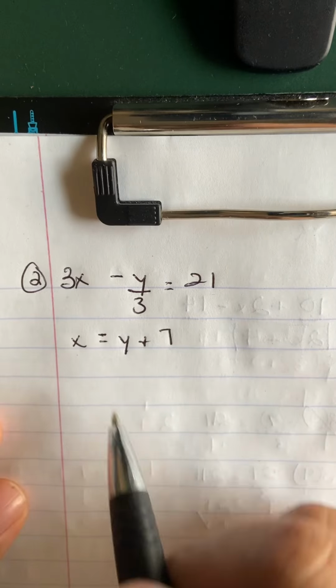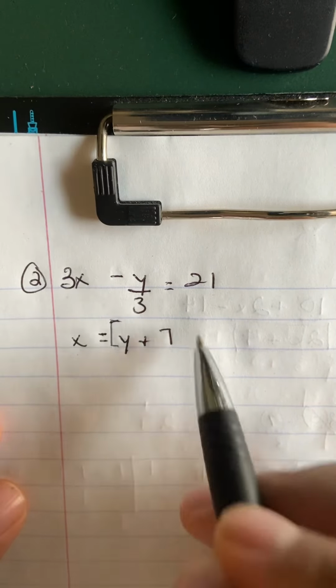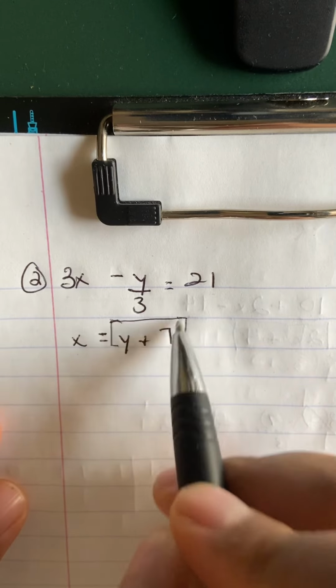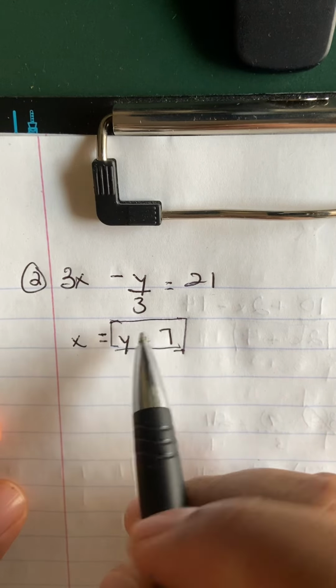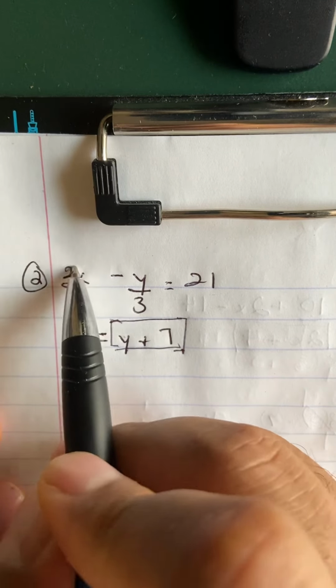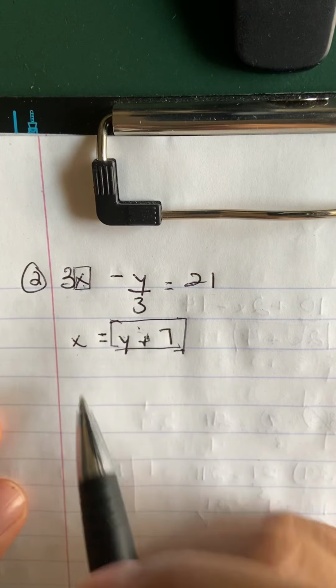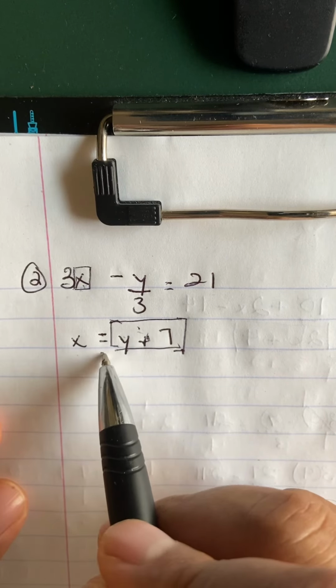So what I could do is, wherever I see an x in the first equation, I could replace it with this expression, y plus 7, because x is y plus 7. So x and y plus 7 are the same thing. That means I could replace this x with y plus 7 because of this equal sign right here. That's what the equal sign means.